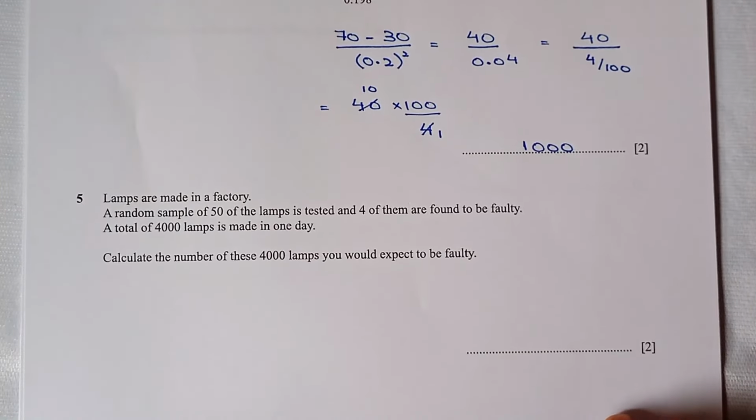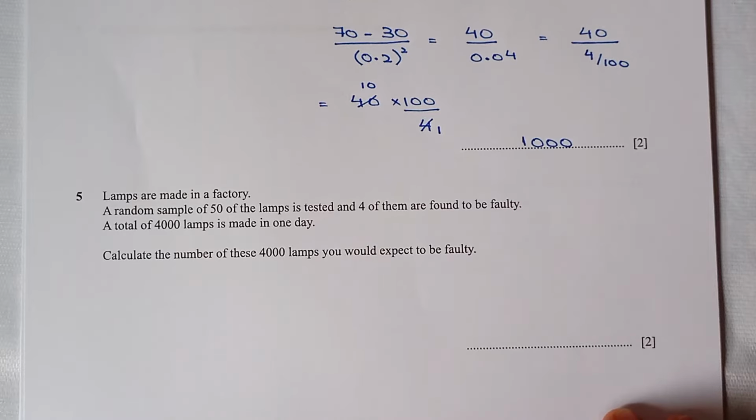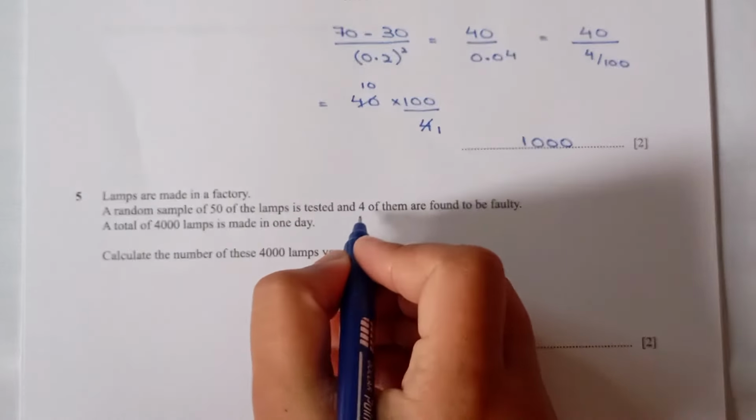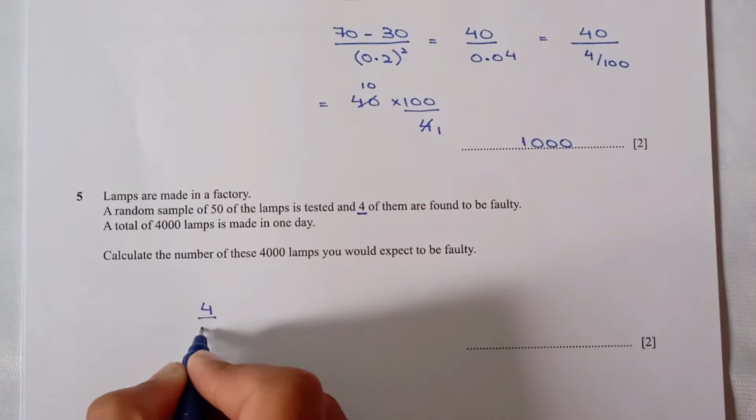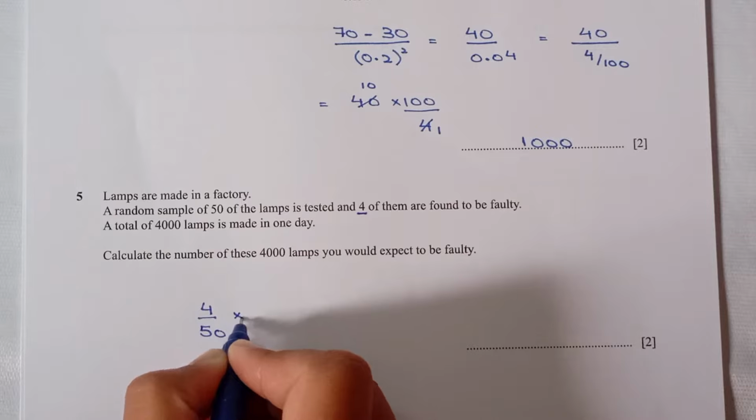Now for question number 5, lamps are made in a factory. A random sample of 50 of the lamps is tested and 4 of them are found to be faulty. A total of 4000 lamps is made in one day. Calculate the number of these 4000 lamps you would expect to be faulty. Okay, so how many are faulty? 4 are faulty out of 50 when 50 are tested, and the total lamps are 4000.